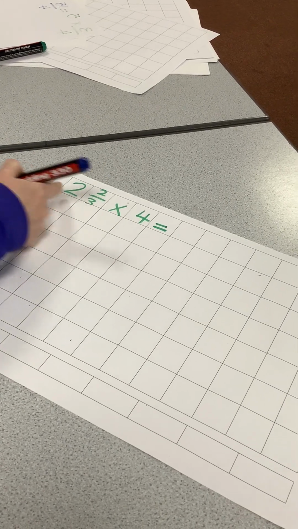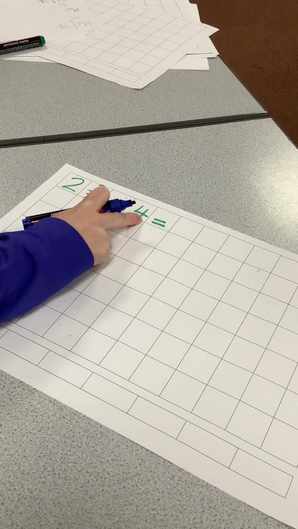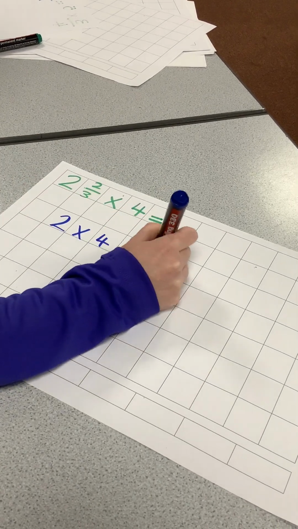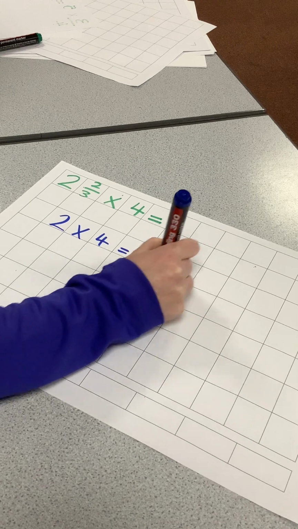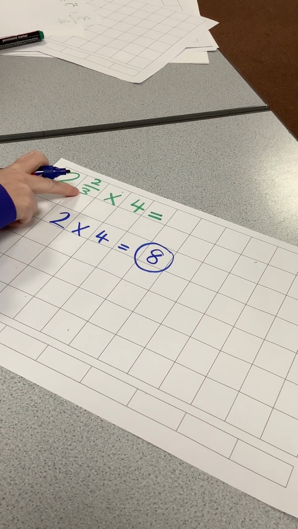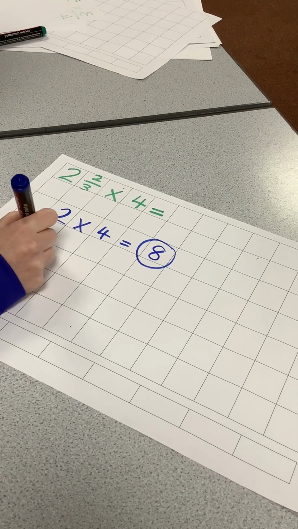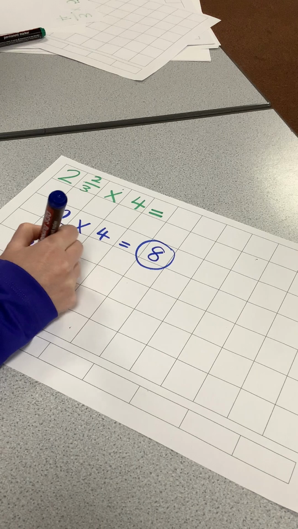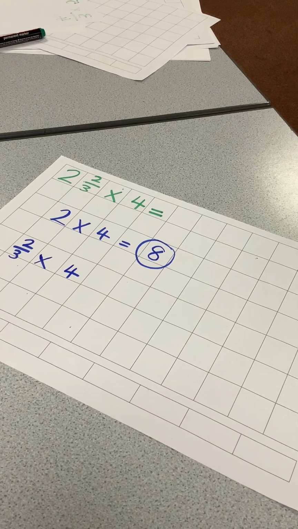So the first thing I'm going to do is I'm going to take that whole number and multiply that by 4. So it's 2 times 4 equals 8. I'm going to put a circle around that because I will need that later on. Then I'm going to take the fraction part of the calculation, which is 2/3, and I'm going to multiply that by 4.